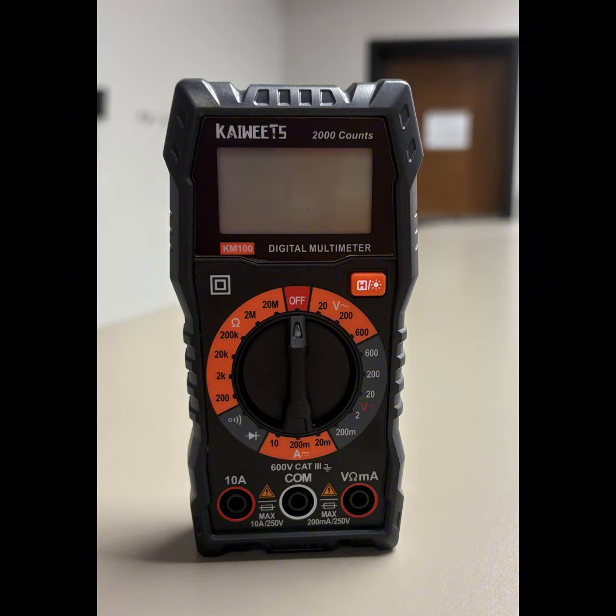Now let's look quickly at the buttons. The power button, this is the button that turns the device on and off. The hold button, use this to freeze the current reading on the screen so you can record it easily. The function button allows you to switch between different ranges with the same setting, like between milliamps and amps when measuring current. The NCV button, which is the non-contact voltage.